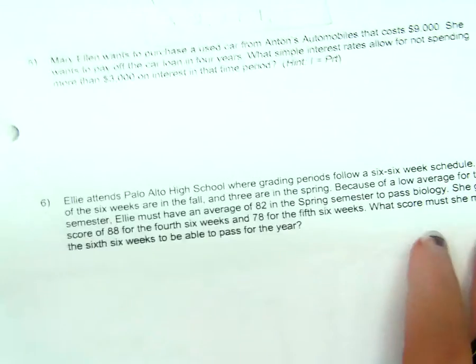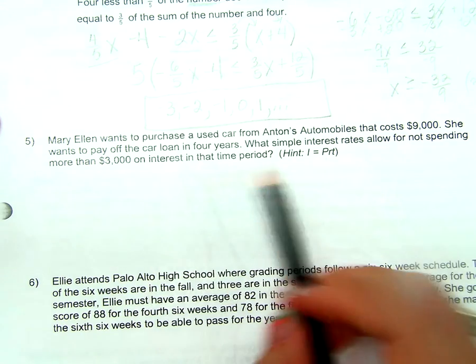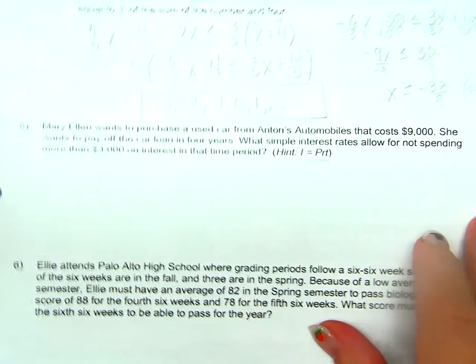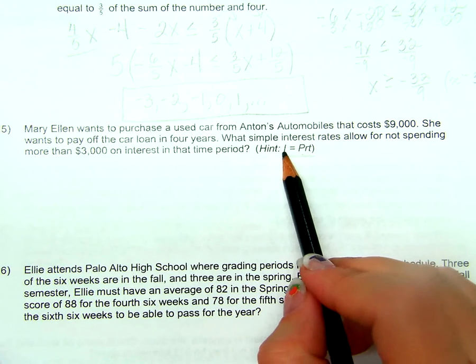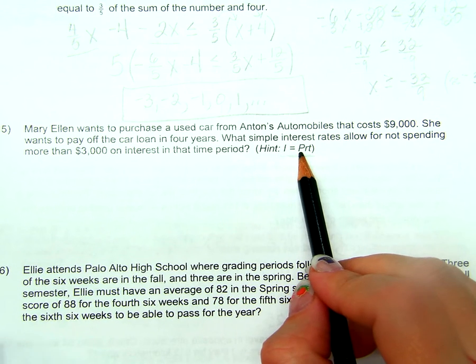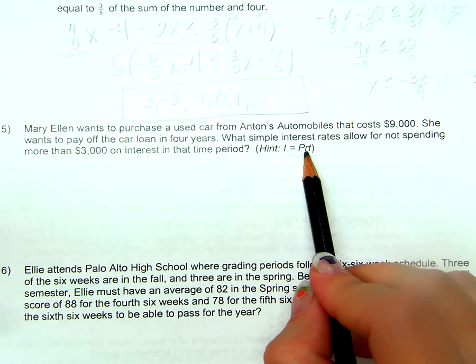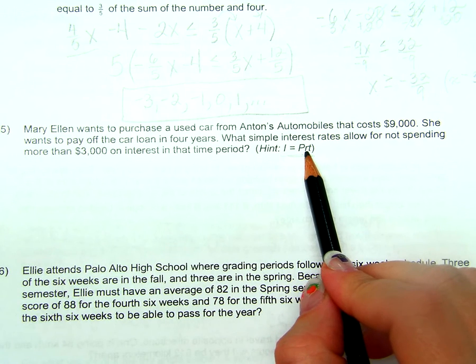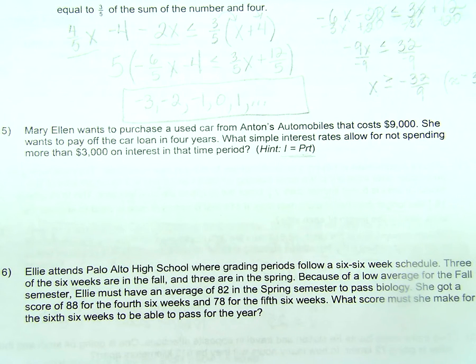On number 5 here, they assume that you know what the other formula means. They give it to you, but do you know what everything means in it? That's why I wrote it on the sideboard. I is interest. P is the principal, or the amount you start with. R is the rate. It's a percent, so you've got to change it to a decimal to put it in here. And then T is time, and we always talk about it as time in years. Any questions about that? Okay, and any of the ones we did not do together are homework for tomorrow.